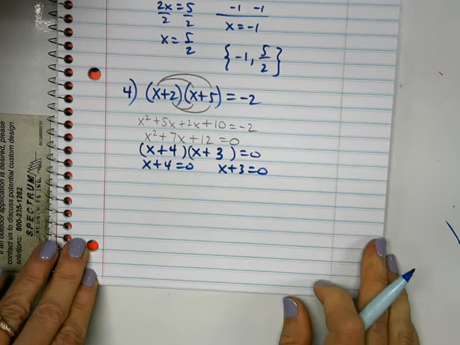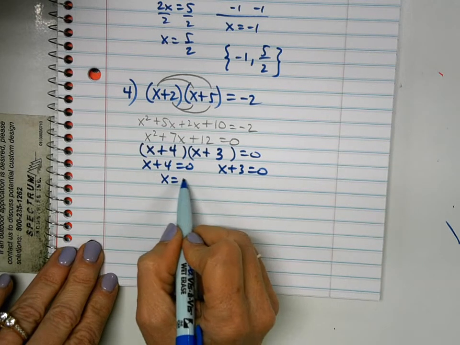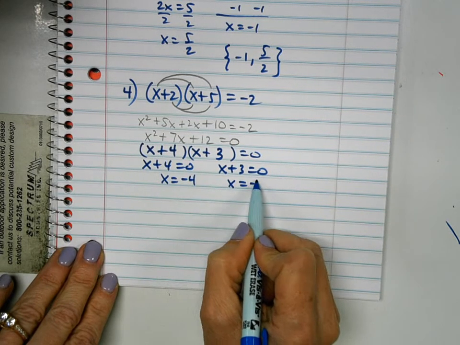And so the two solutions are negative 4 and negative 3.